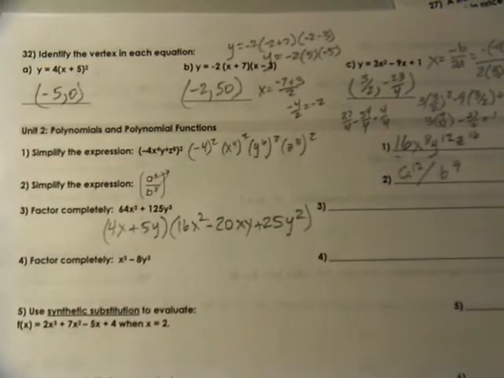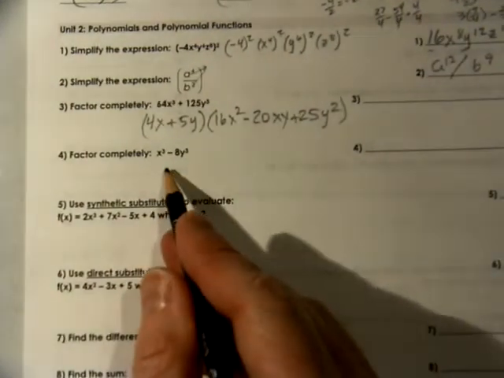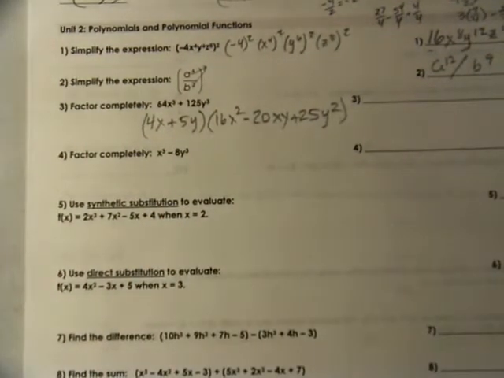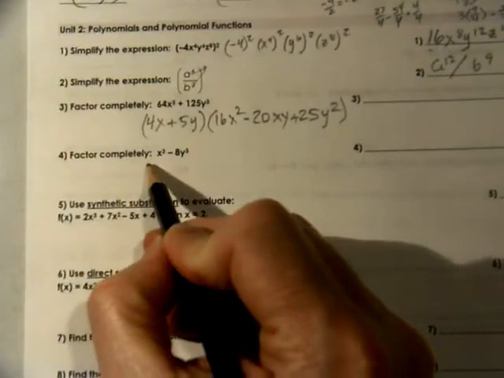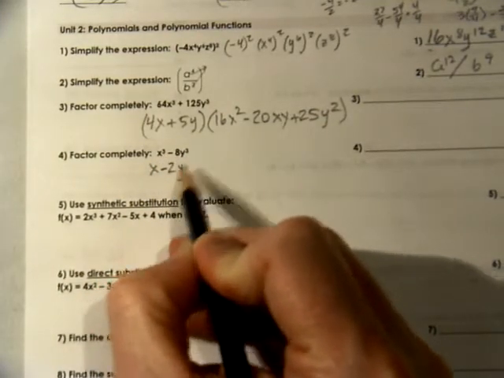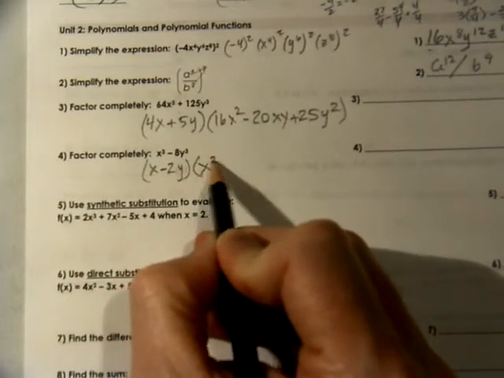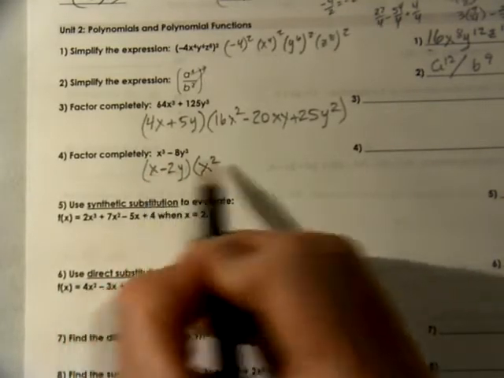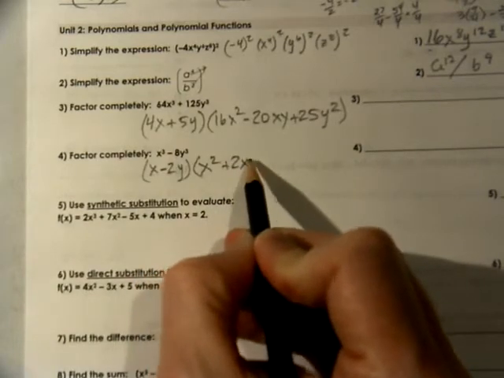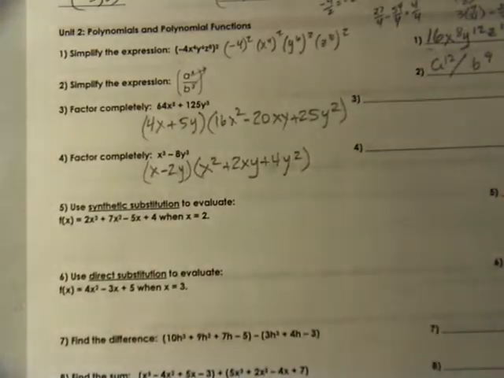This is the difference of two cubes. So go ahead, pause the video, and see if you can use that same method. We can take this cube root, we can take the cube root. Now we square the first term, we multiply the two together and change the sign, and square the next term.